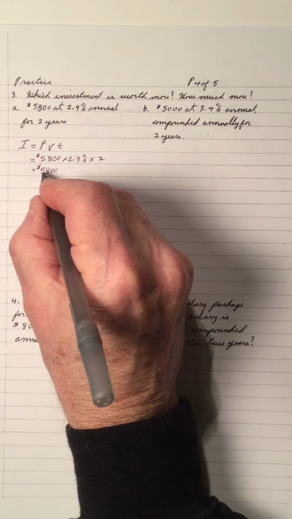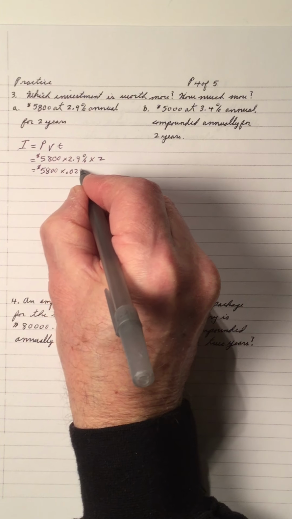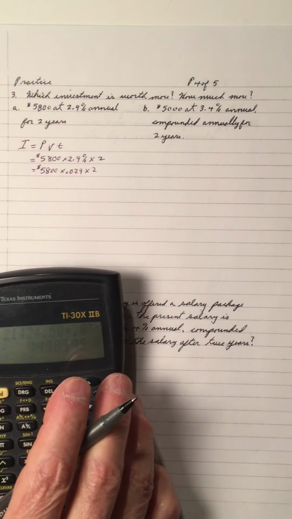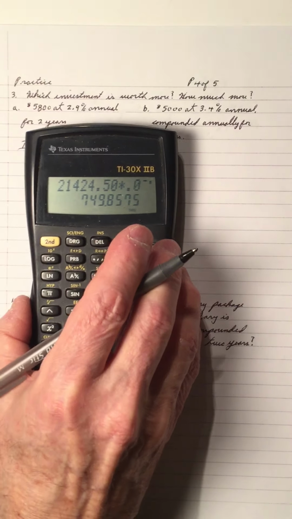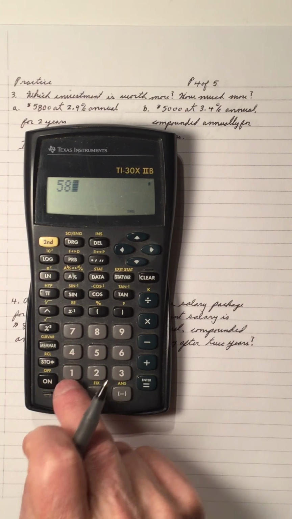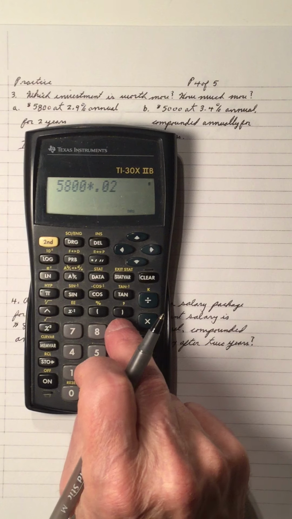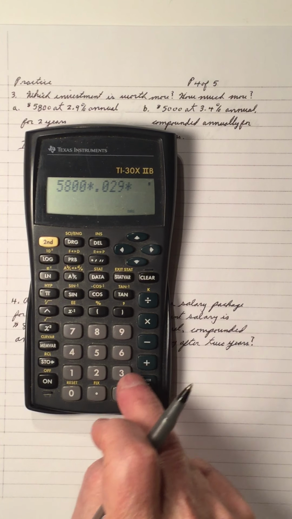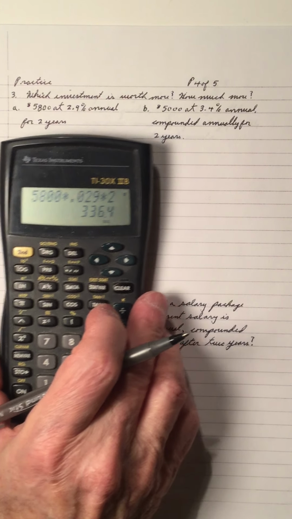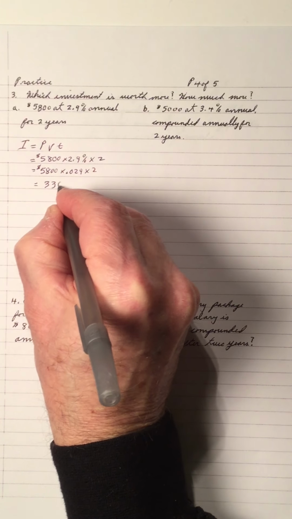So we get 5,800 times decimal 0.29. Decimal moves 2 places to the left, times 2. So if we clear our calculator, we have 5800 times 0.29 times 2, and we have $336.40. That's the interest made.